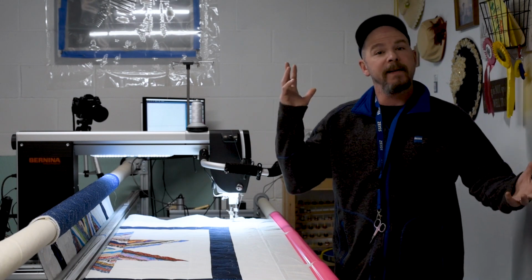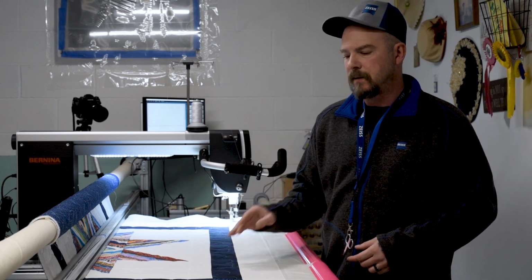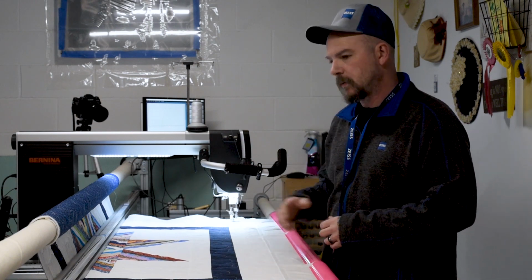All right, so that, as they say, is that. That is how to do an edge-to-edge design without it jumping in between.